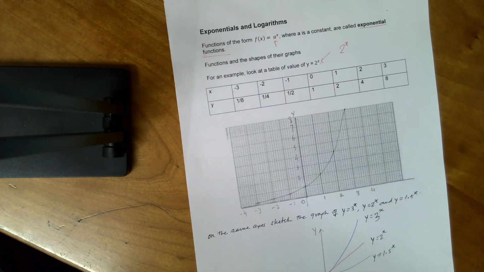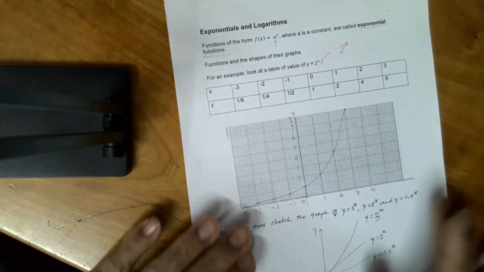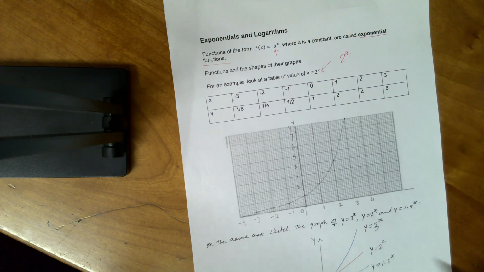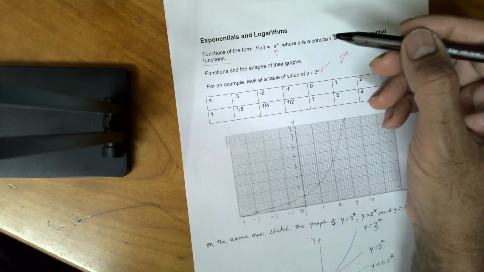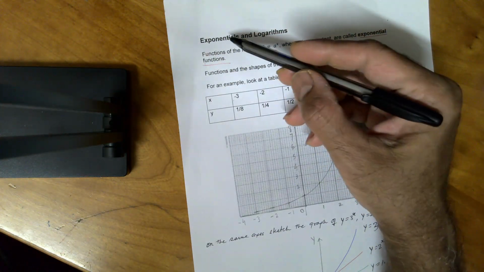In this video, I will explain exponentials and logarithms. The main topic here is logarithm. However, before we discuss logarithm, we need to have a bit more knowledge on exponentials. So let's start with that.